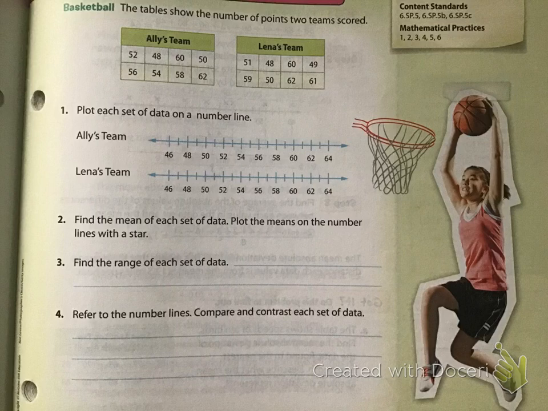So here we have basketball. The tables show the number of points two teams scored. We've got Allie's team and we've got Lena's team. In your books, it's on page 837. What you're going to do is plot the points of each set of data.